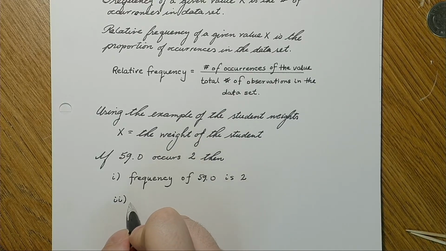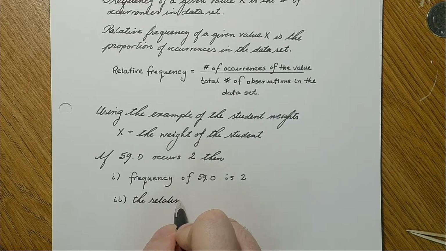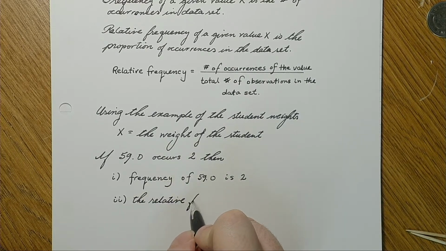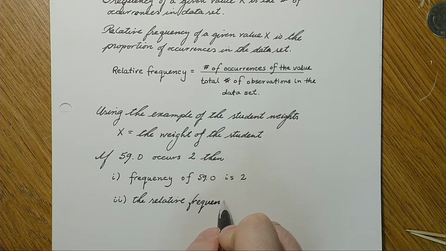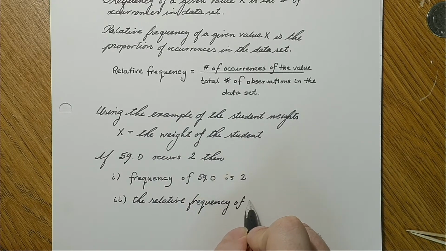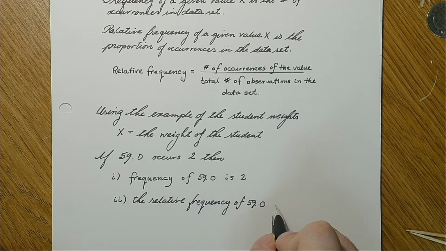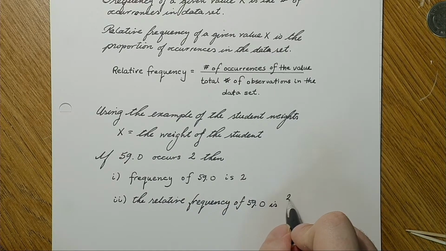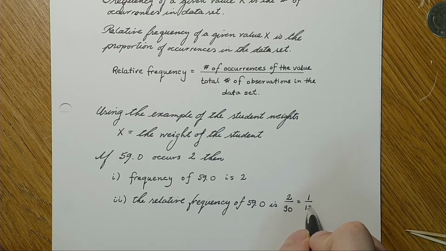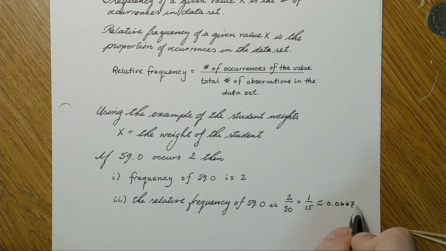And the relative frequency is there's 2 of them out of 30, or you can view it as 1/15, which is approximately 0.0667. Okay.